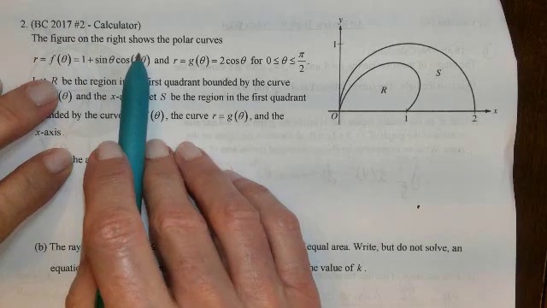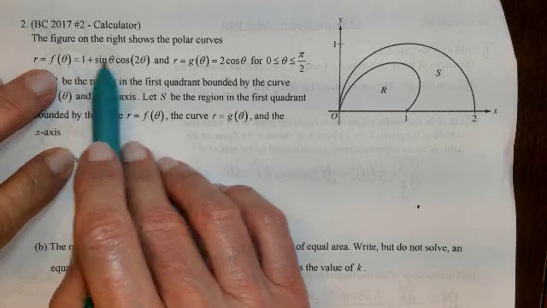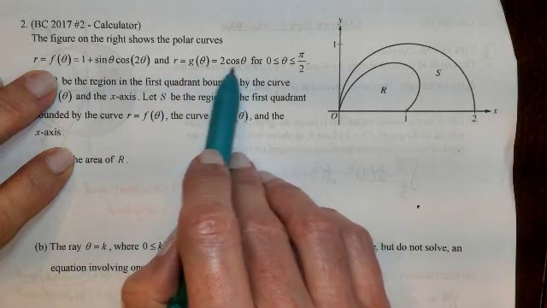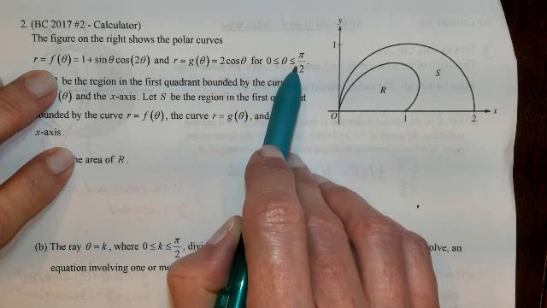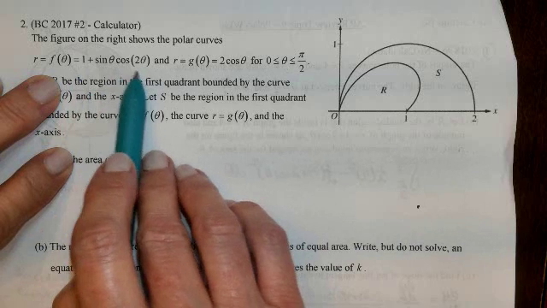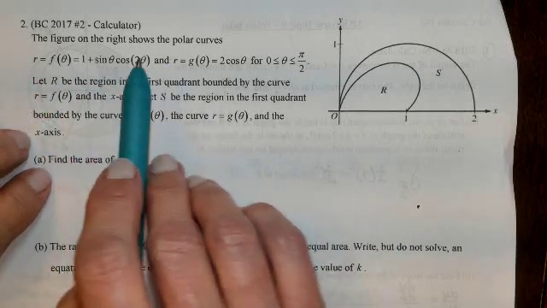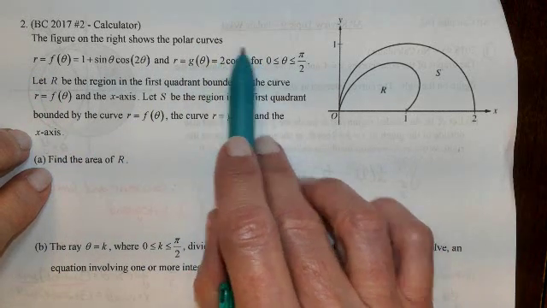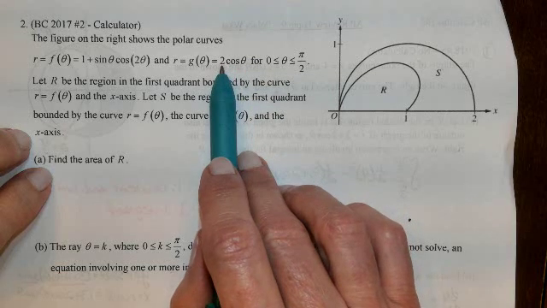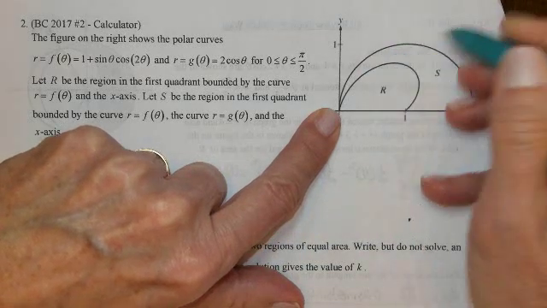Let's read it. The figure on the right shows the polar curves r equals f of theta, which is this polar curve, and r equals g of theta, which is this polar curve, for 0 to pi over 2. This is definitely one that we're not familiar with in that format. That's not one of our known polar curves that we learned about in pre-cal. This, however, is one of our known ones. This is a circle out on the x-axis of diameter 2, right? So this is our g of theta curve.